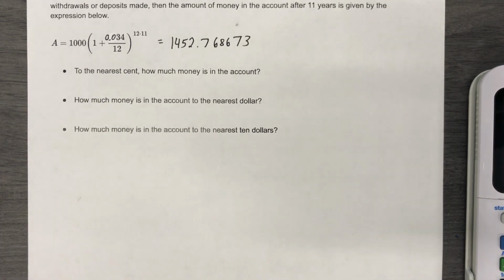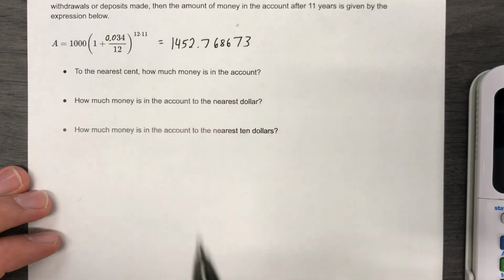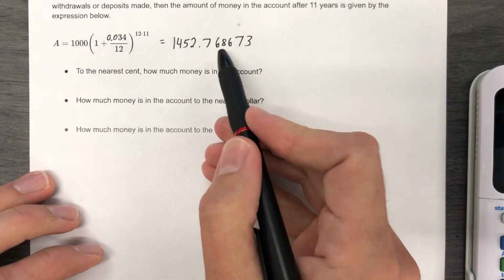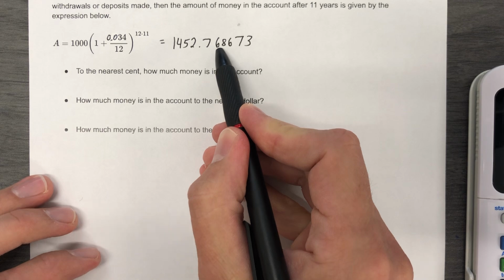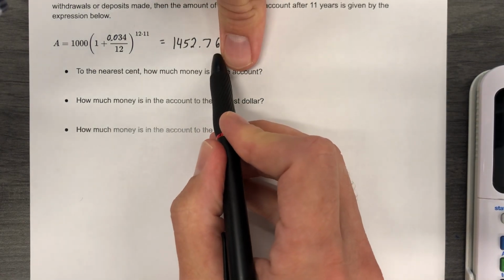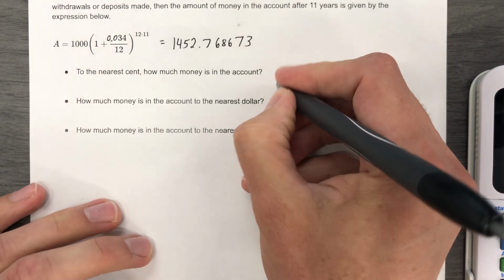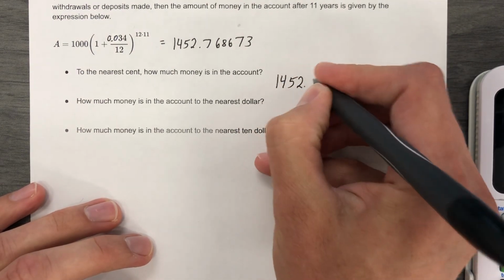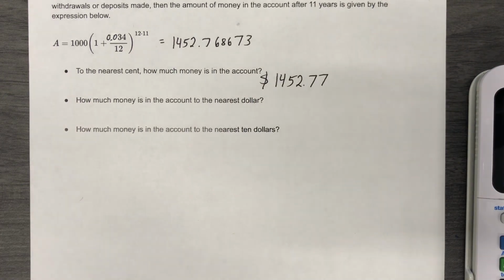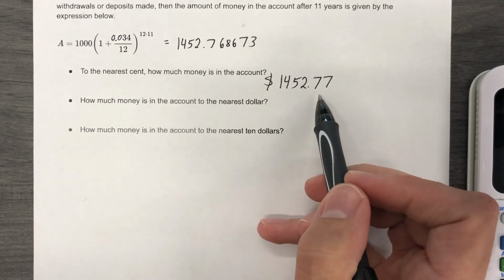And we are going to actually answer the question with this. To the nearest cent, how much money is in the account? Well, that means that we're going to stop right there, after that 6. So to the nearest cent, we're gonna go here. But then I'll look beyond that 6 and say, oh, well, that 8 is gonna make the 6 go higher. And so it does, so 1,452.77. And that would make the most sense, haha, and bad pun. But it does make the most sense in terms of the practicality of the problem.